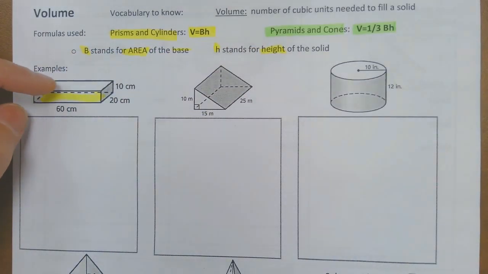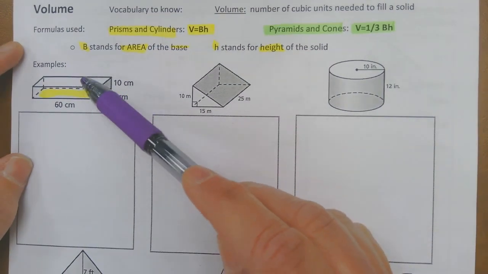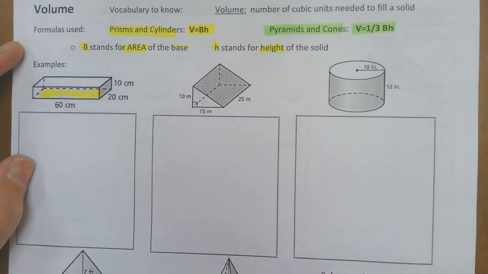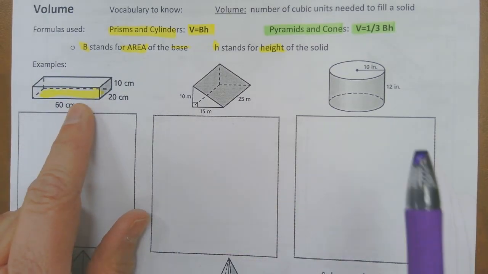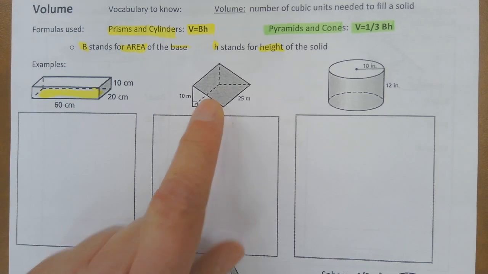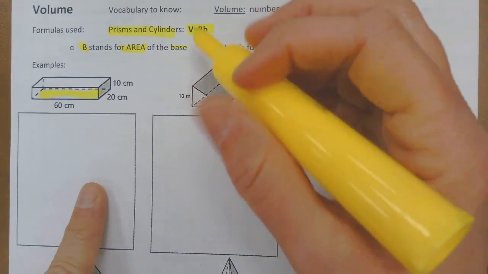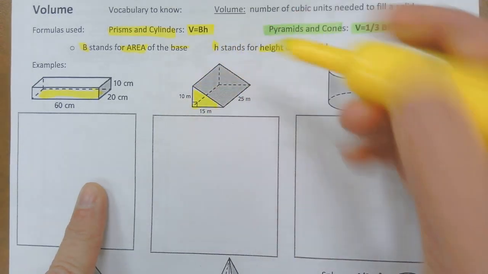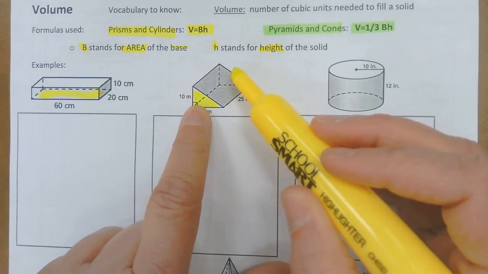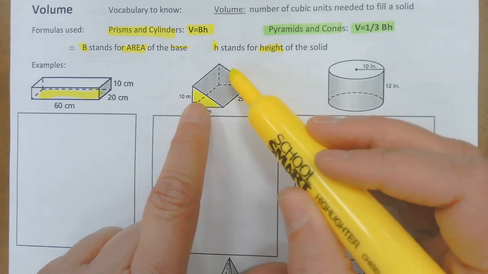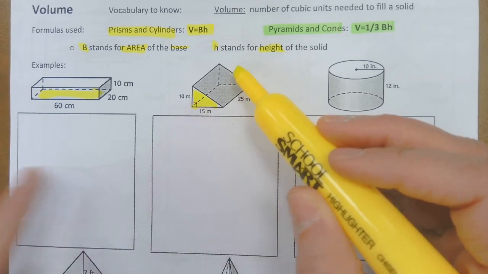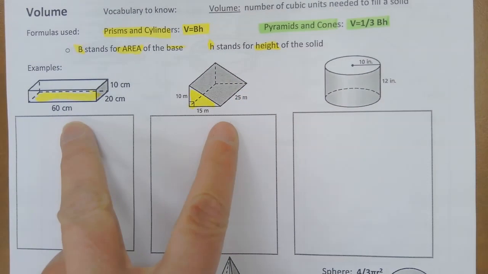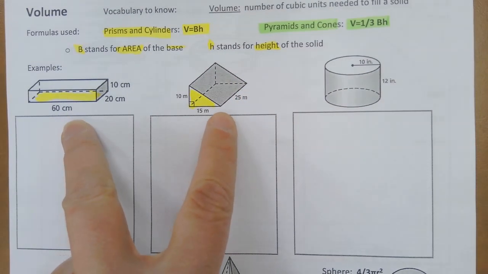Now, just to review, a prism has two parallel identical bases, and the lateral faces are always going to be rectangles. So this is a prism, and this is a prism. This is what we would call a triangular prism, and it's triangular because the base is a triangle. These two bases are just on their side. They are parallel and they're identical. And remember, your lateral faces are going to be your rectangles. So these are both examples of prisms.